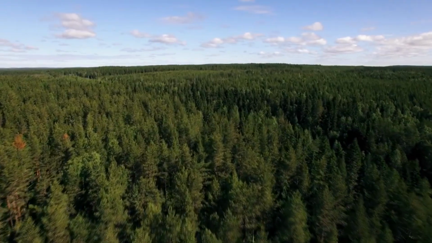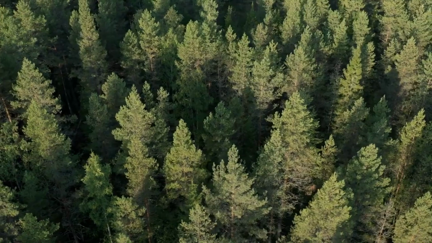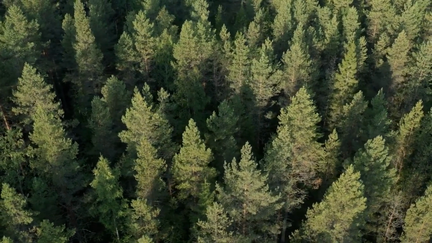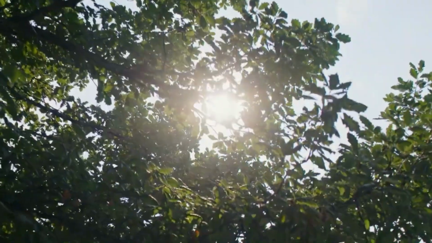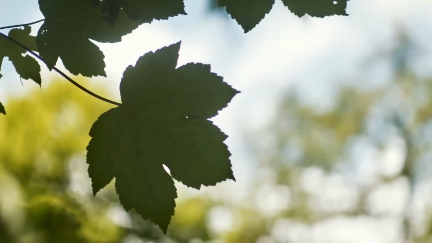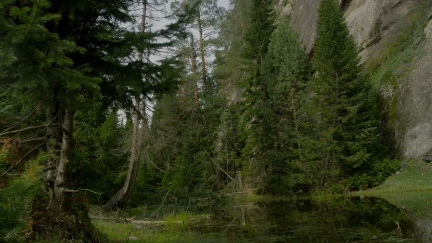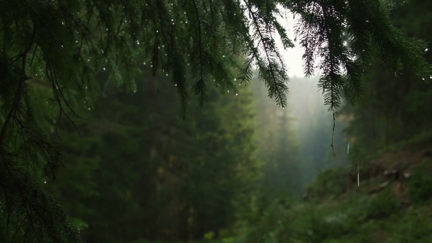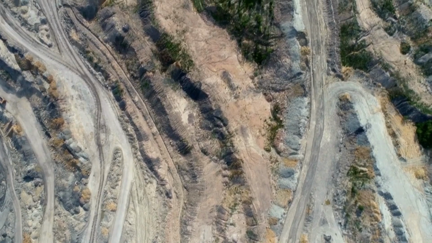These areas, before they were mined, were healthy, productive, biodiverse forests. Oaks, hickories, cherries, maple, poplar, hemlocks, and pines. But in recent decades, surface mining became really widespread.